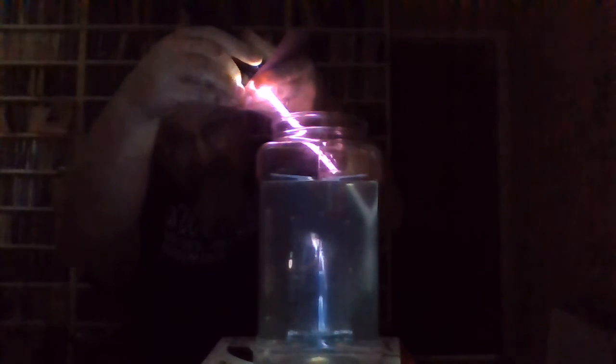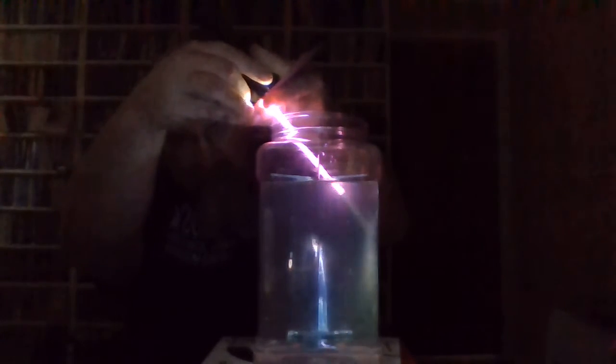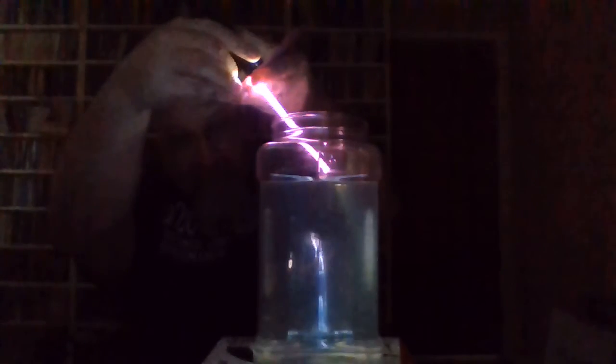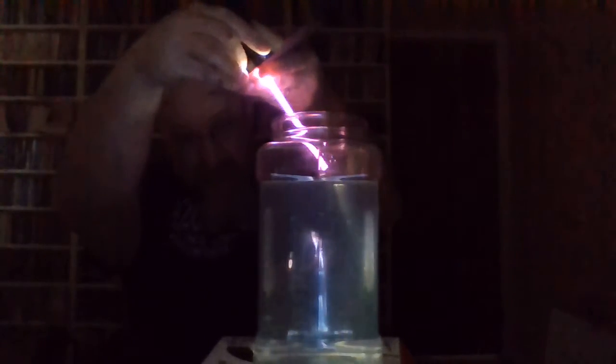Now the reason you know that it's going like that is if I put the straw in the water, notice it comes straight out. But if I pull it out again, notice that the path of the light is bent as it enters the water.